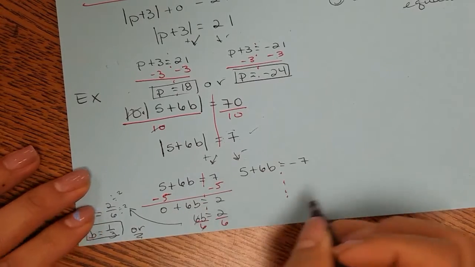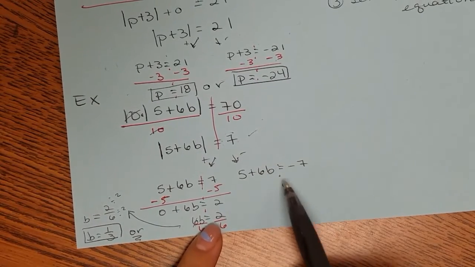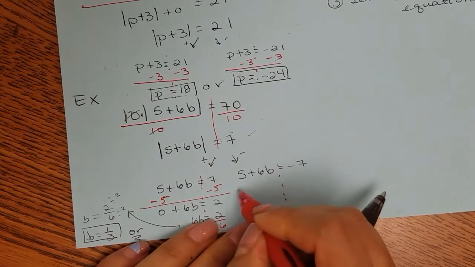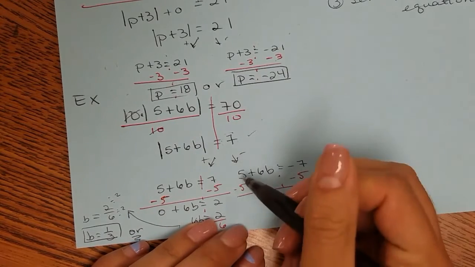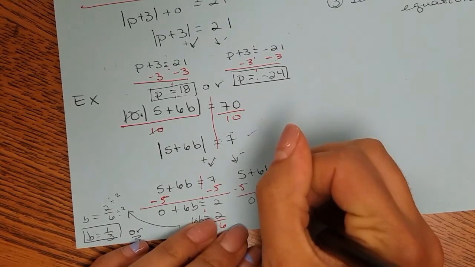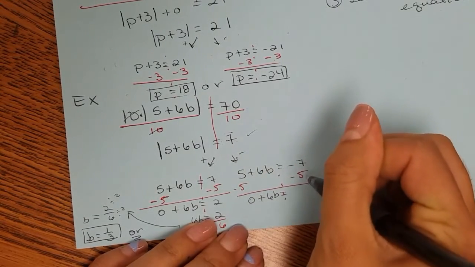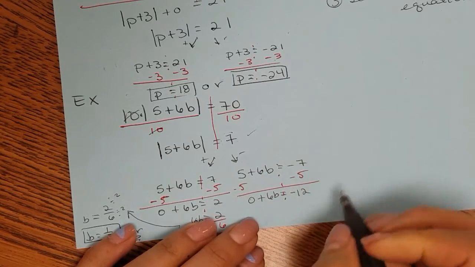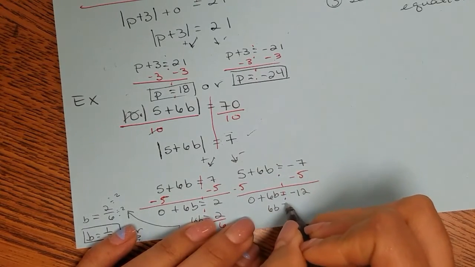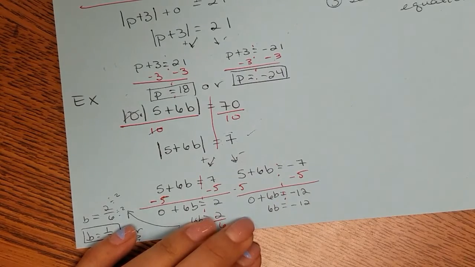Or b can be whatever it's equal to over here. So the same process, minus 5 on each side. 5 minus 5 is 0. 6b comes down. Negative 7 minus 5 is a negative 12. So you have 6b equals negative 12.